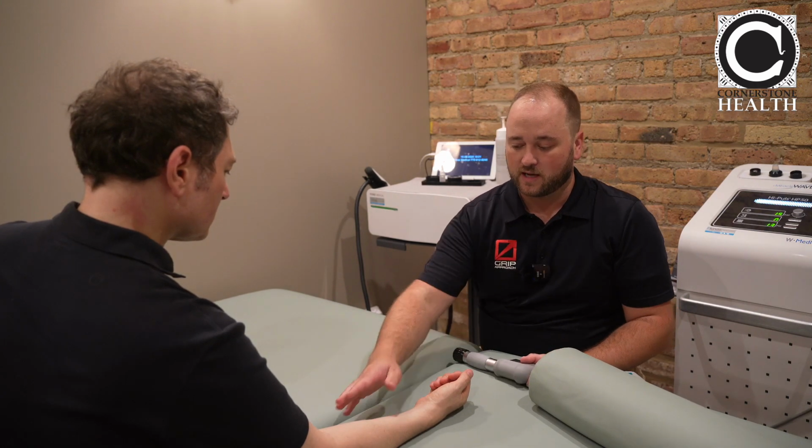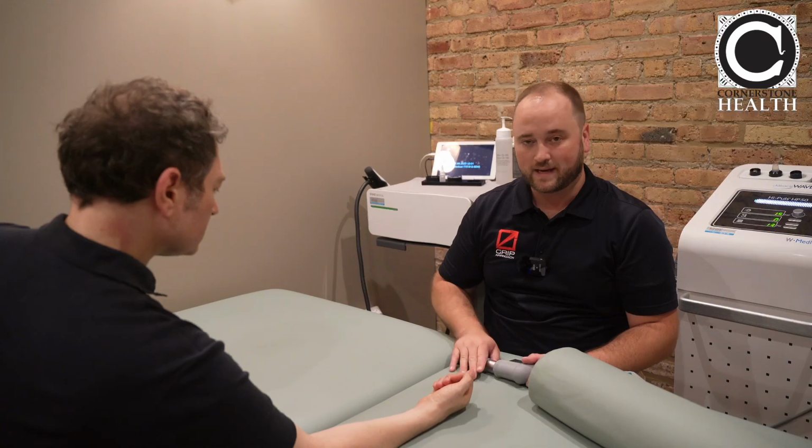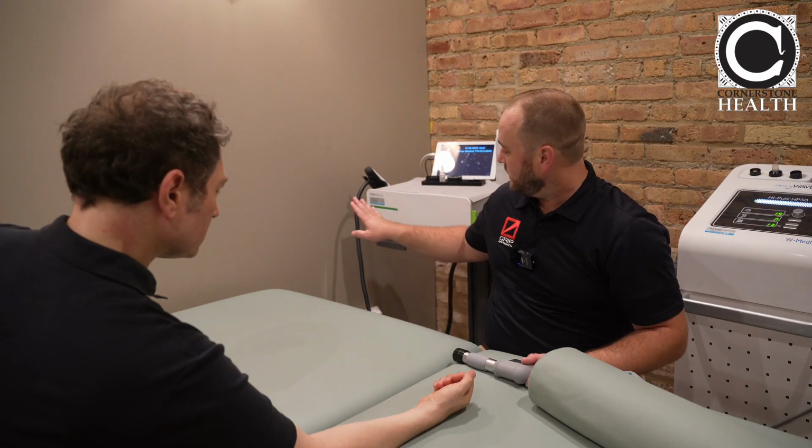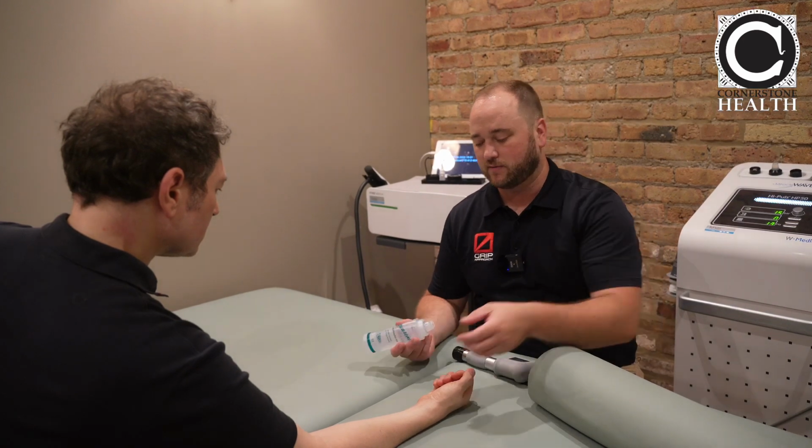So we're gonna focus on the muscles of the forearm that lead into the wrist with our radial shockwave therapy machine. And then we'll switch over to focused to treat the actual ligament and joints of the wrist.